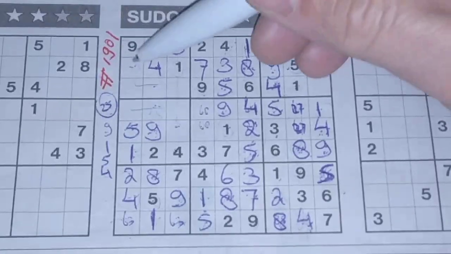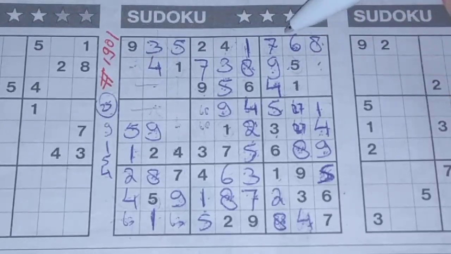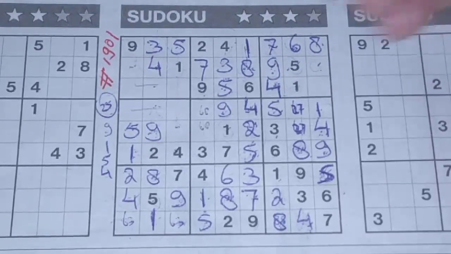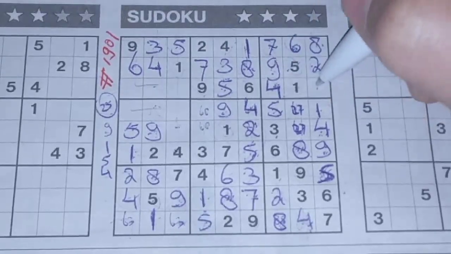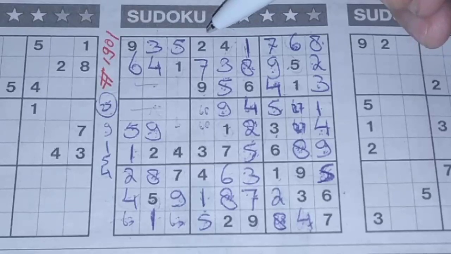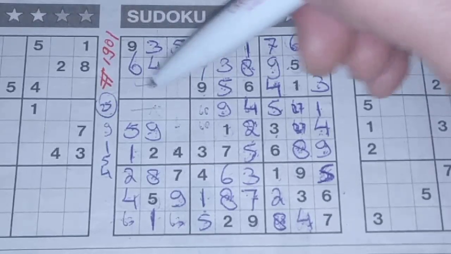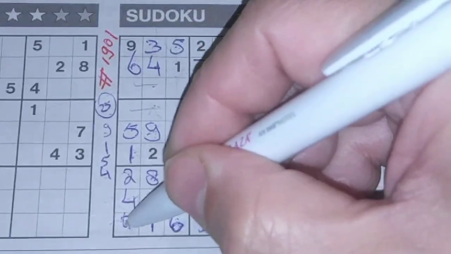2 numbers left in the second row for the numbers 2 and 6. We have a 6 here in this big square. No 6 there. 6 should be here, and the 2 goes there. 1 box left in this big square for the number 3. Now we have a 6 there, so this cannot be 6 anymore. This should be the 6, and this should be a 3.